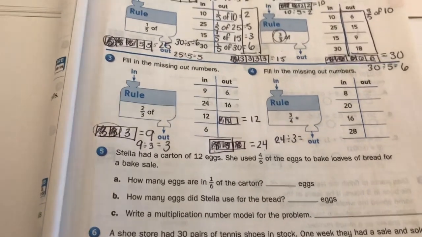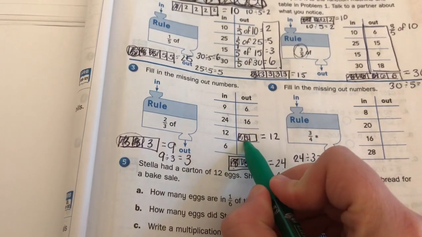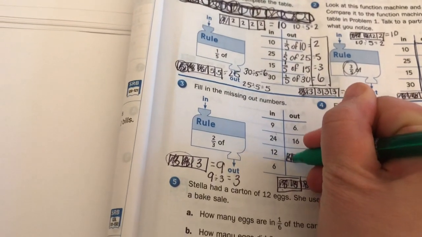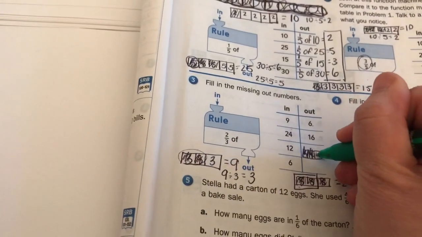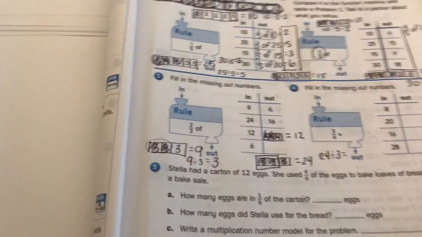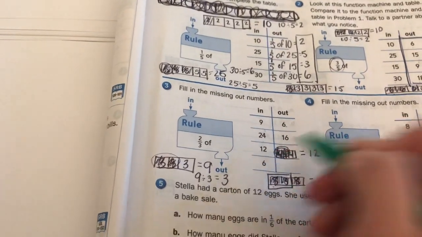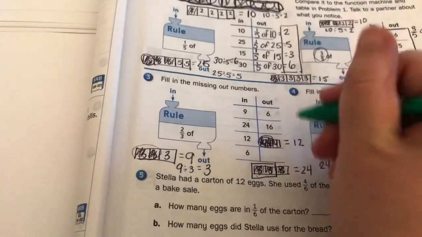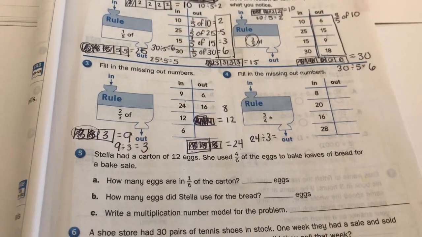Okay, so I first know that I need to take 12 and divide it by 3. So when I take 12 and divide it by 3, that means that each group, and I'm sorry it's hard to see here, is going to be 4. So if I'm going to focus on 2/3, then 4 plus 4 equals 8.